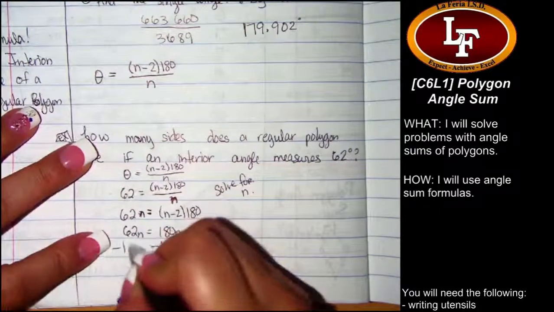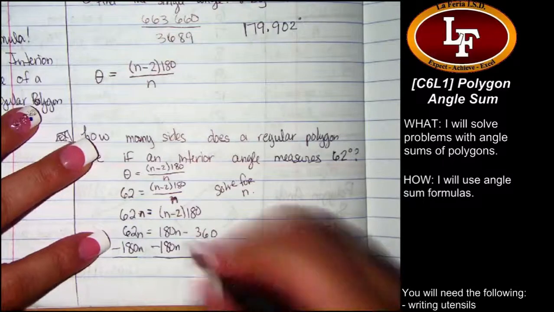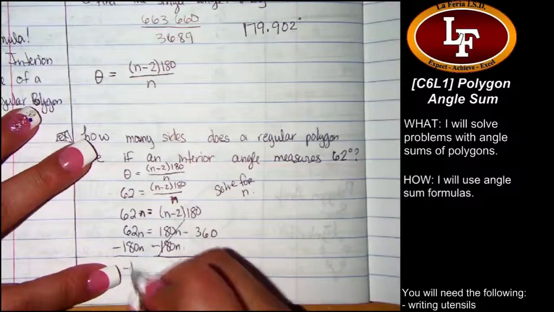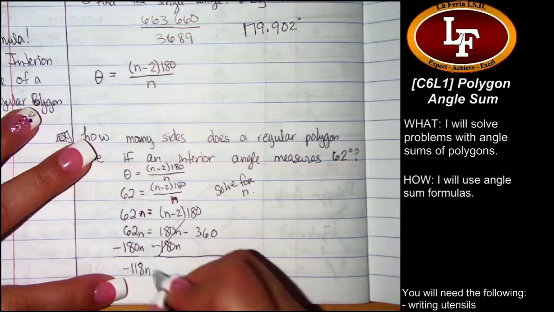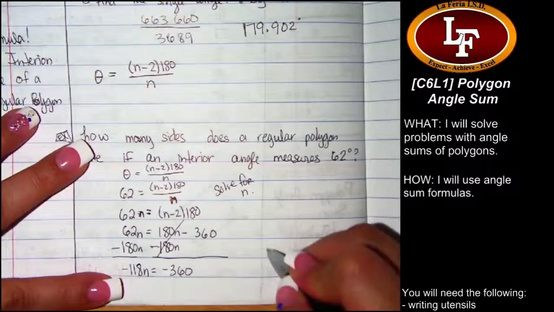What I do to one side, I have to do to the other side. I'm going to make sure to line up my variables. Negative 118n equals negative 360. How do I get n by itself?